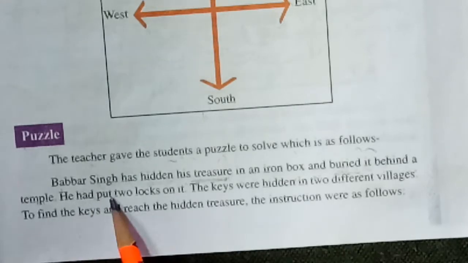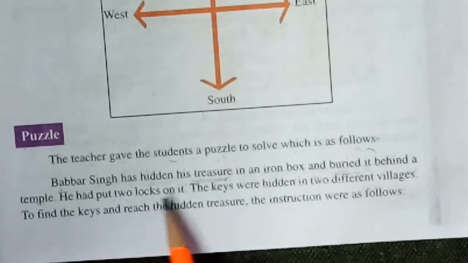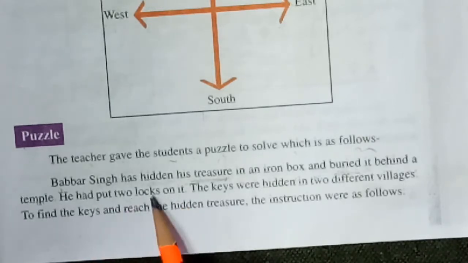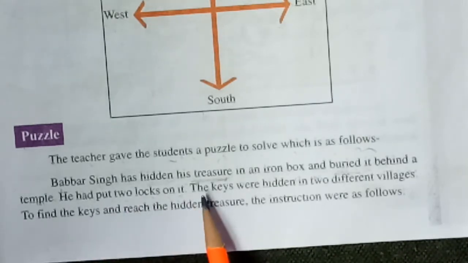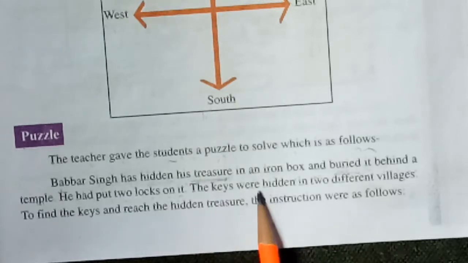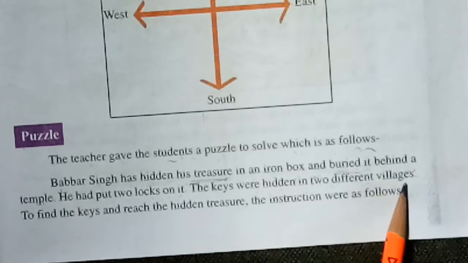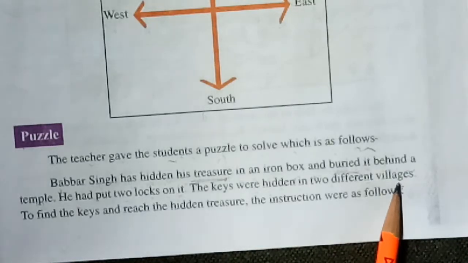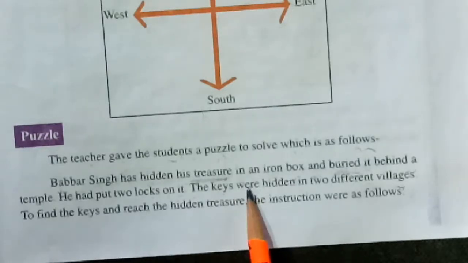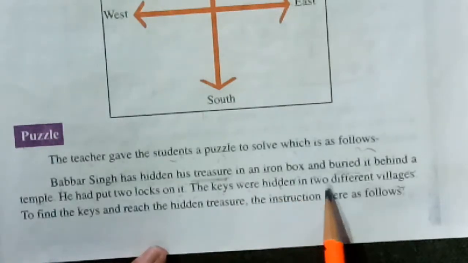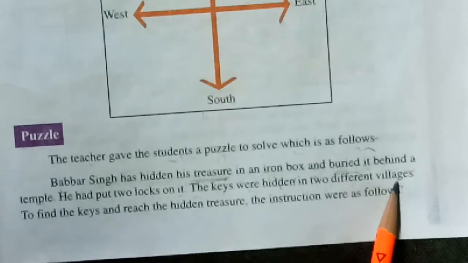He had put 2 locks on it. The keys were hidden in 2 different villages.